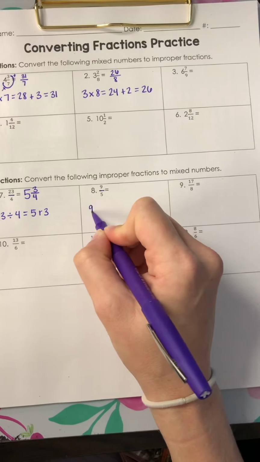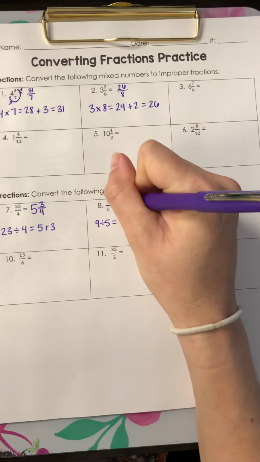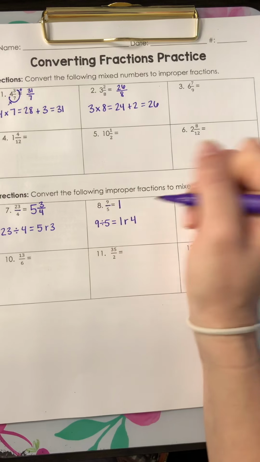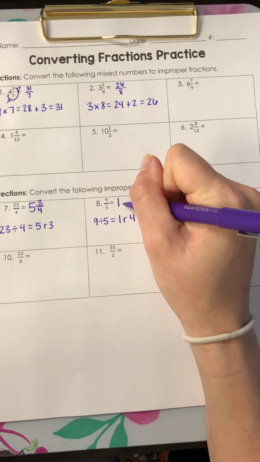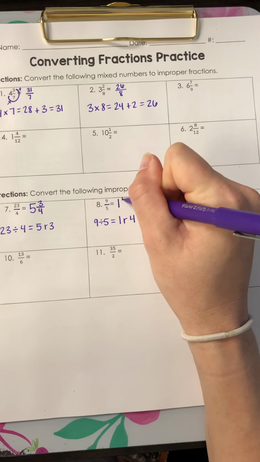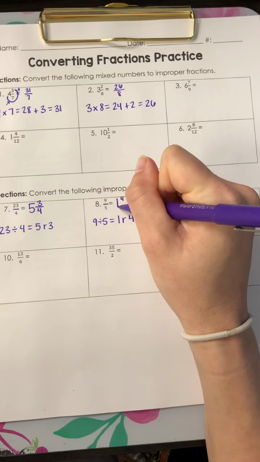Since our whole quotient is 1, that's going to be our whole number here. We can take out 1 whole out of 9/5. Since we do have a remainder, we're going to have a numerator of 4, because that's what's left over. We have our 1 whole plus an extra 4 of these fifths that aren't quite at a whole yet.